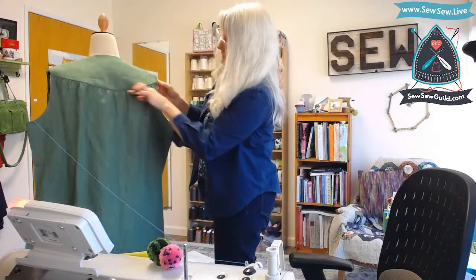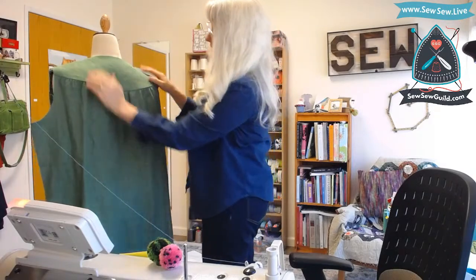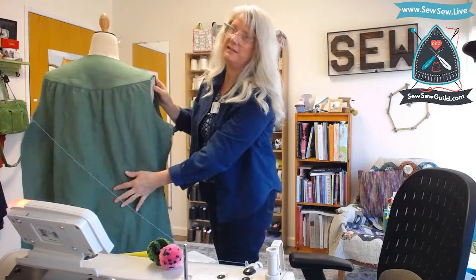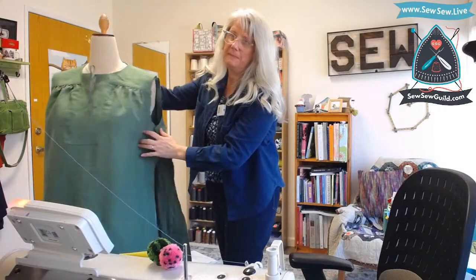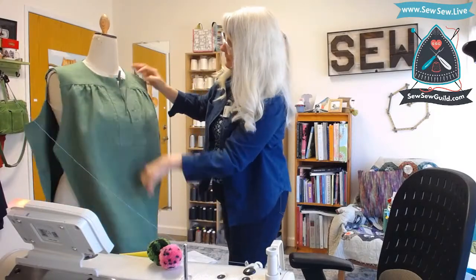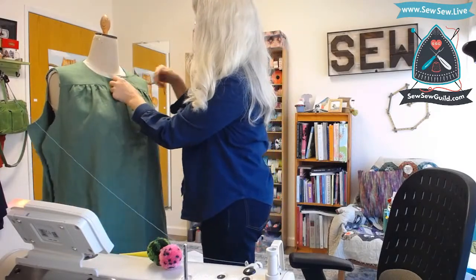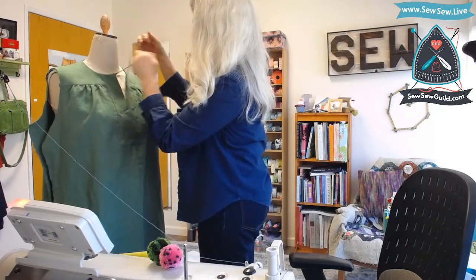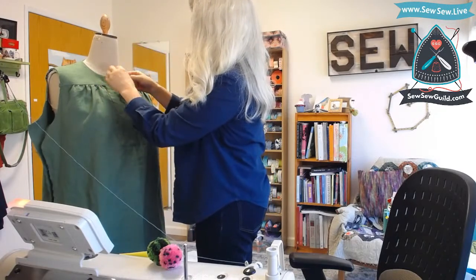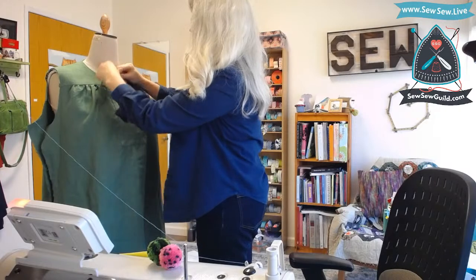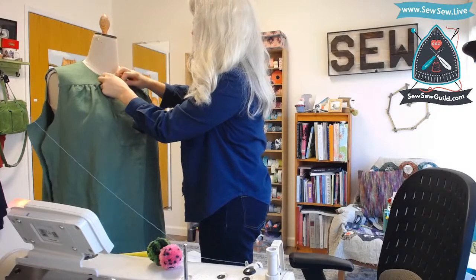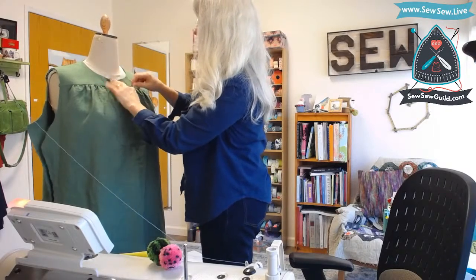Oh, I still need to top stitch the yoke back here. It looks more like a capelet, doesn't it? What do we think of my little tie? I'm gonna not knot it this time. That lays a little better.